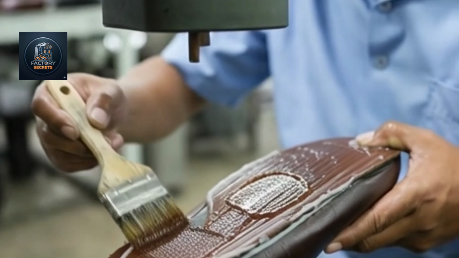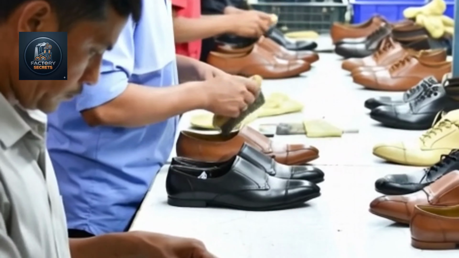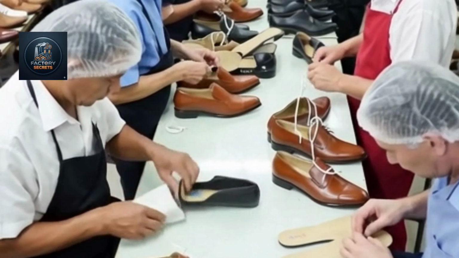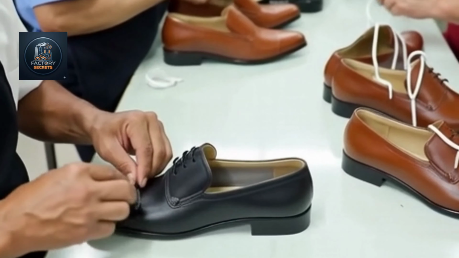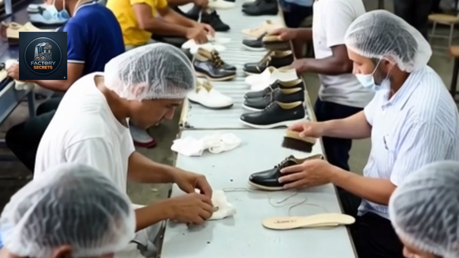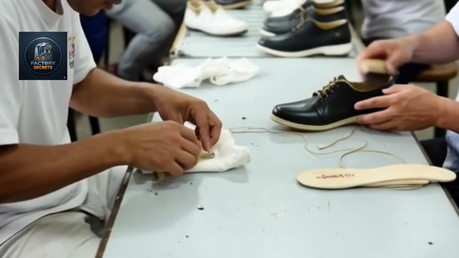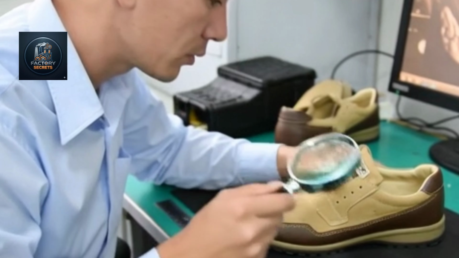After sole attachment, the shoes move to the finishing section. Here, workers carefully remove excess glue, clean the surface, polish the shoes, and fix minor defects. Laces, insoles, and branding tags are added during this stage. This process gives the shoe a clean, attractive, and professional look before final inspection.